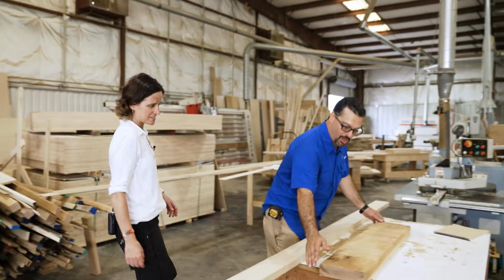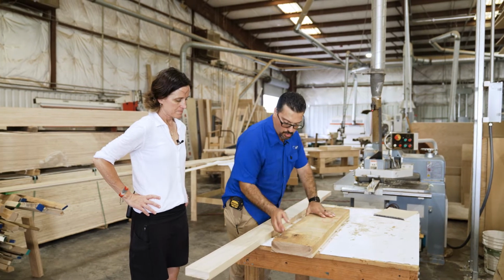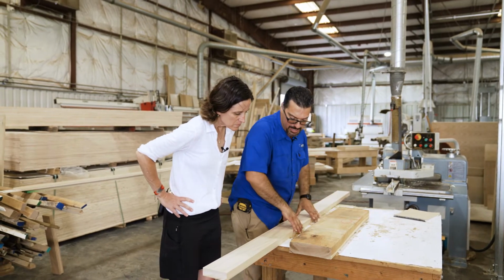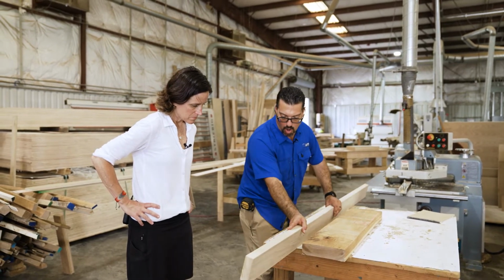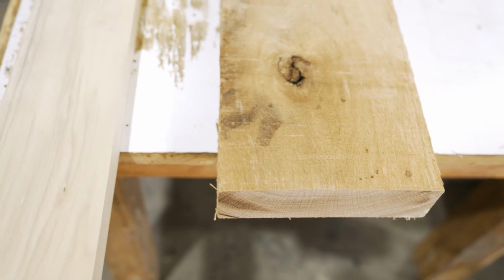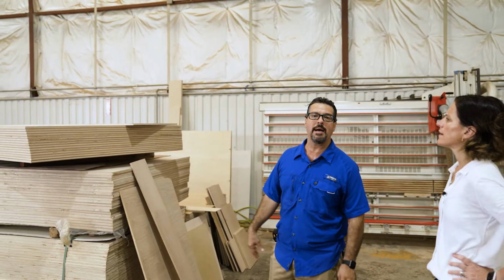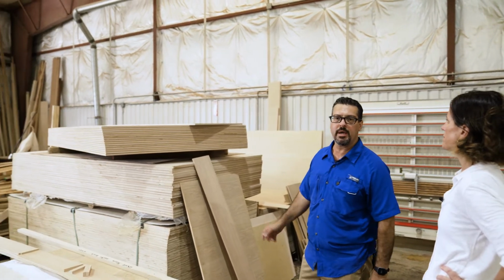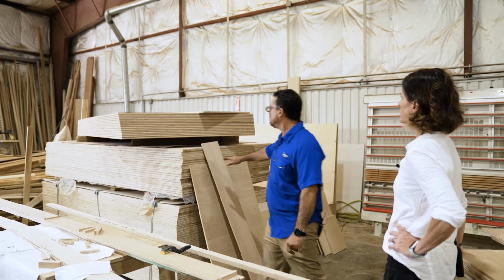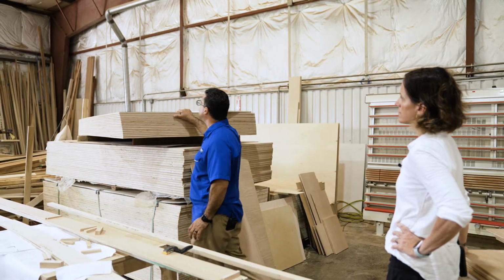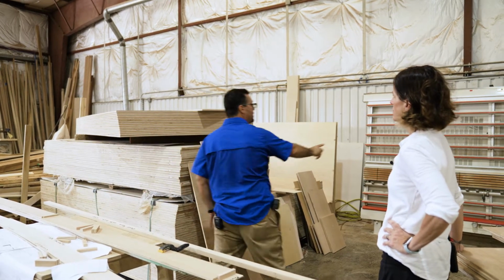Okay, so we start with a rough piece, and then it goes through this straight line rip saw. So we get a straight edge. Once we get the straight edge, then we can mill it and surface it on all sides. Next is the cabinet parts. All the partitions, walls of cabinets, we call them bulkheads. Different manufacturers call them different terms. But so we get a 4x8 or sometimes 4x10 sheet, and then it all goes to this saw.